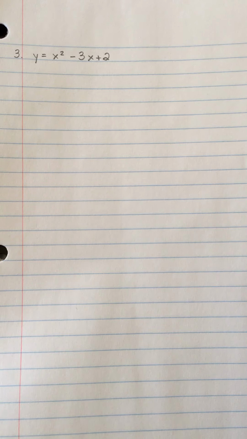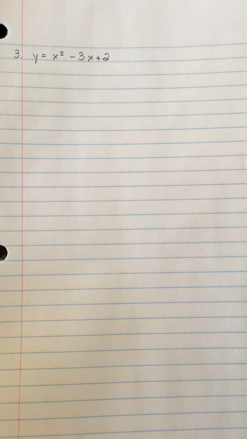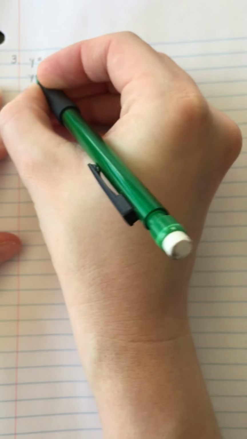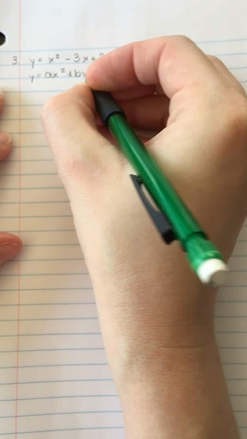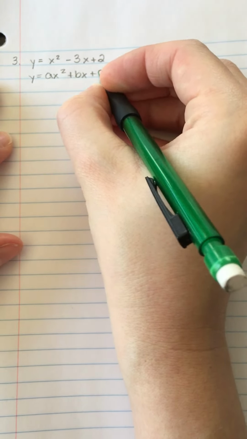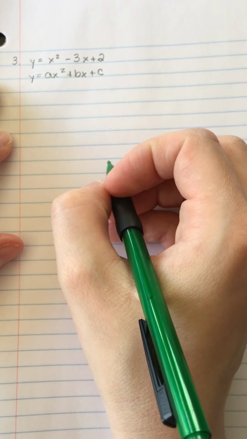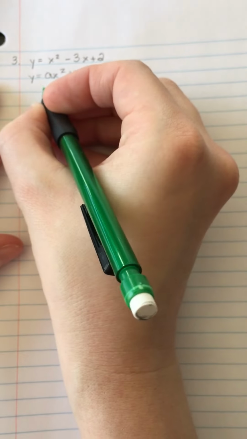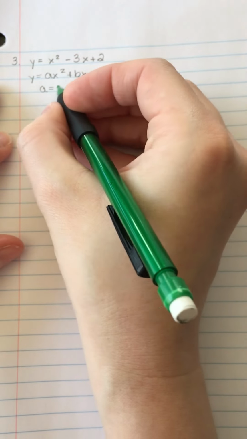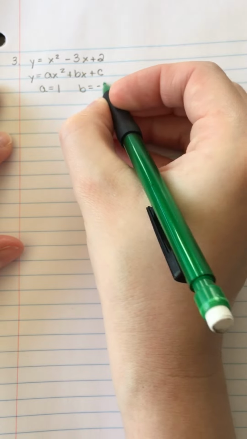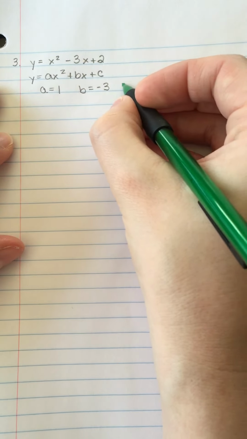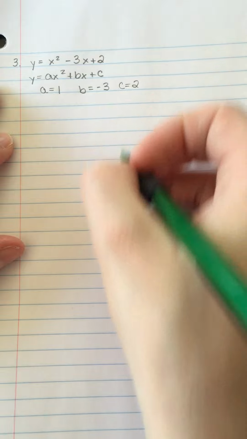Okay, I'm not sure how far you got in the problem, so I'm just going to go over the whole thing. So we have y equals x squared minus 3x plus 2. Our standard form of our equation is y equals ax squared plus bx plus c. So I'm going to identify all of our numbers first. A, if I have nothing in the front of here, it's 1. B is -3, and those negatives are important, and C is +2.